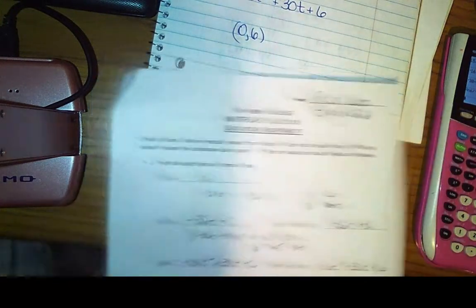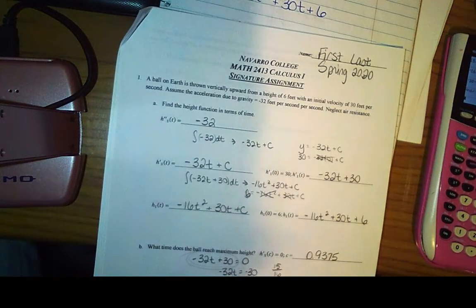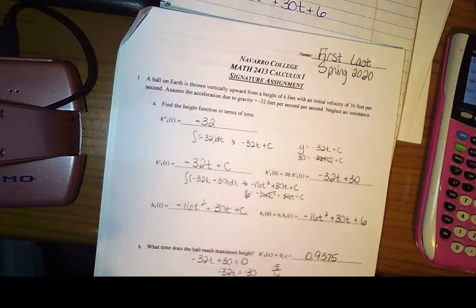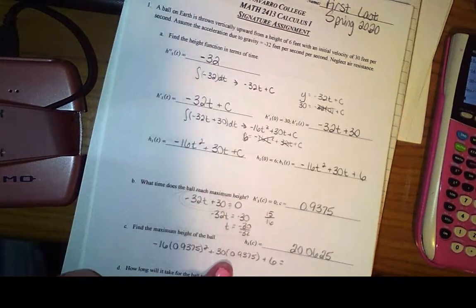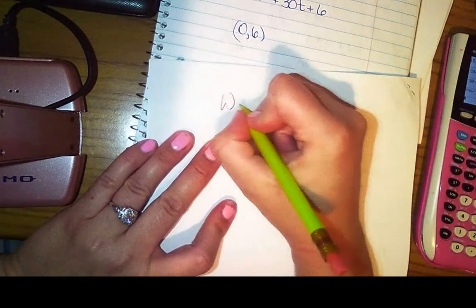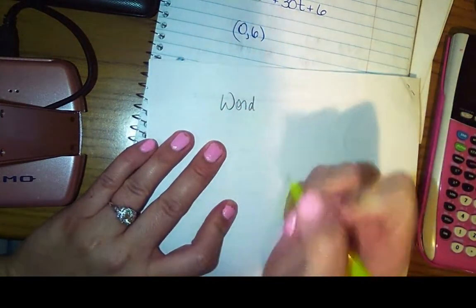And now what I need you to pay attention to is how you are going to submit it to me. So this is what you're going to do. You're going to import all 11 pictures. You must show your work. Okay, import all 11 pictures from this packet into a Word document. Make sure that they are readable.